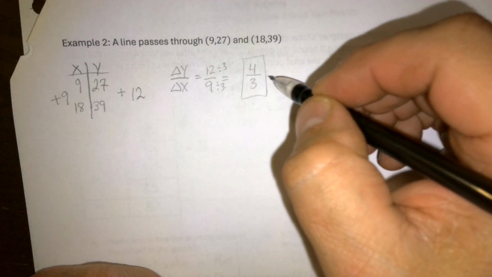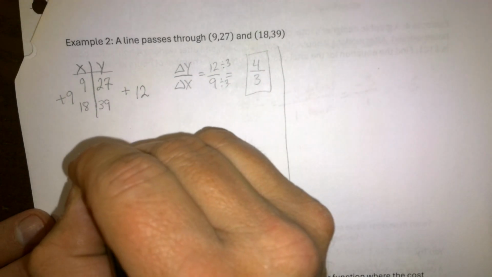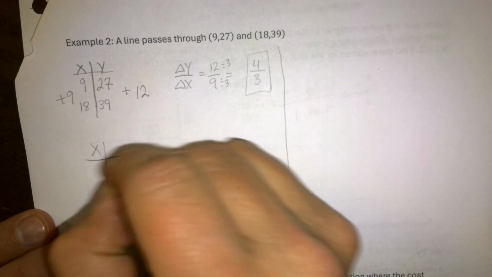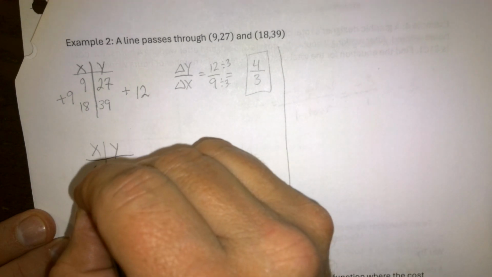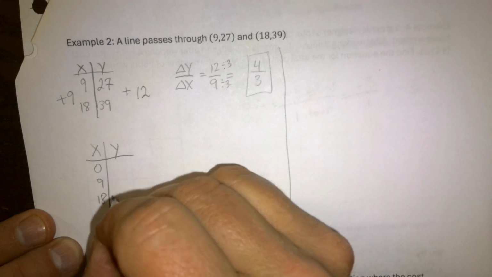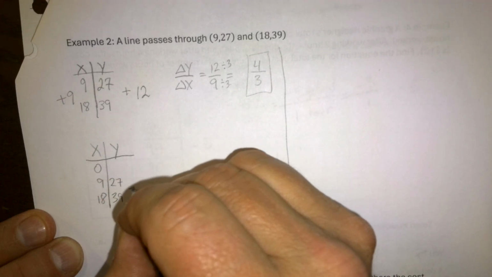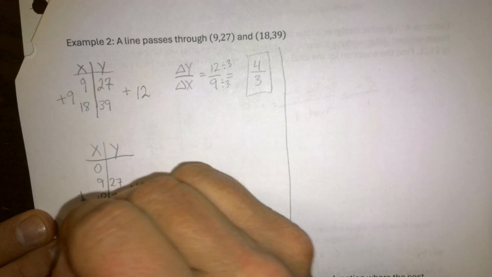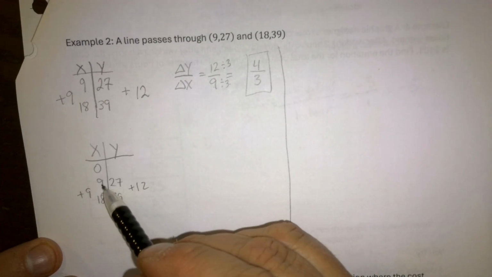Now, how do we find the y-intercept? I'm going to draw a line here. I could go back to this table. I'm going to recreate the table again, and I'm going to do a 9 and an 18 and a 0. Now, this was 39, and this was 27. This increased by 12. This increased by 9. Okay, so going down, this adds 12 and this adds 9.